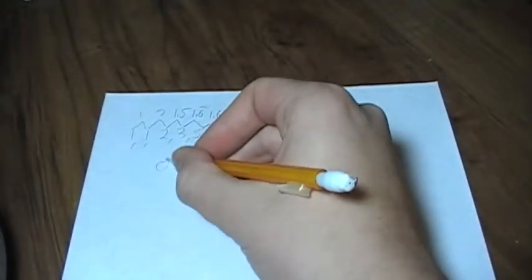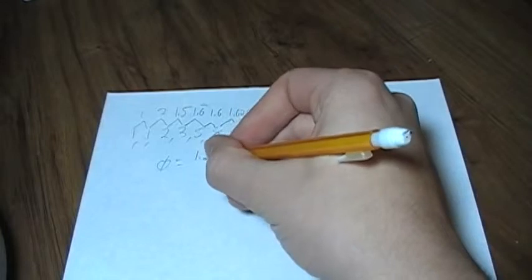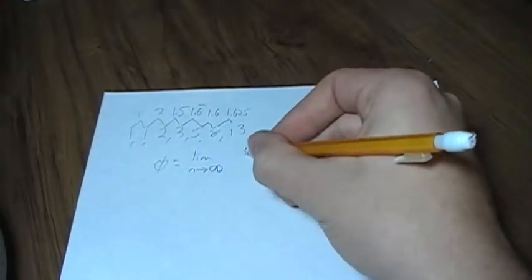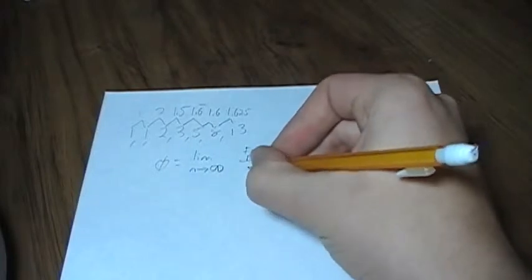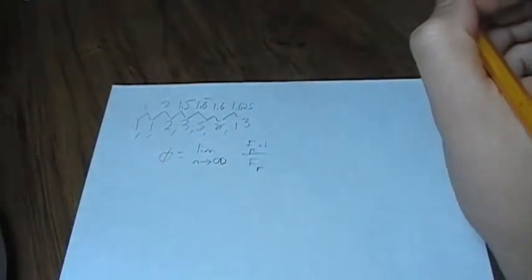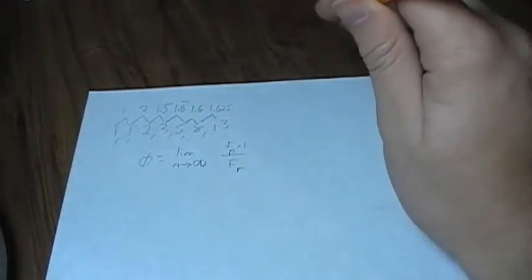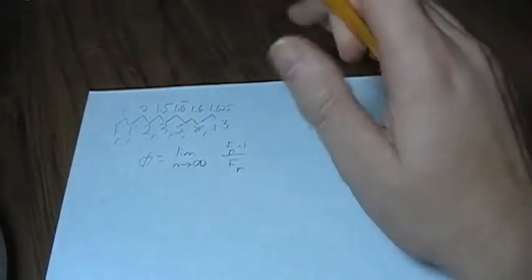Now what's interesting is that the ratio between two consecutive Fibonacci numbers approaches phi. In other words, phi is the limit of the ratio between two consecutive Fibonacci numbers. I'm not going to prove this, but I am going to link to a site which has a very nifty little proof.